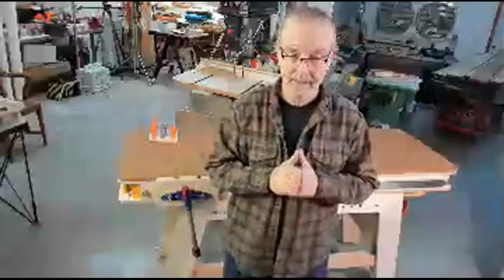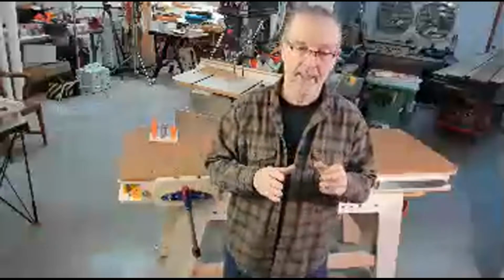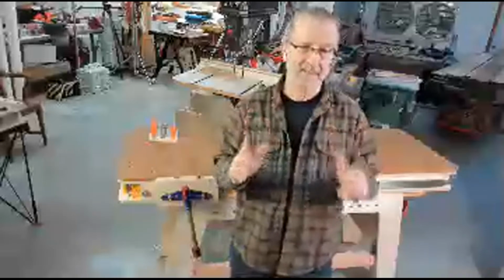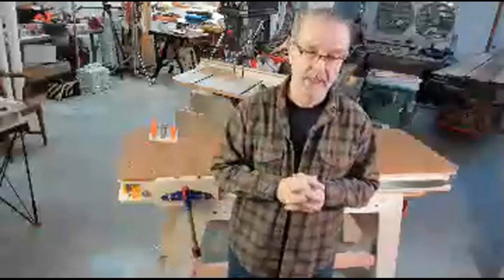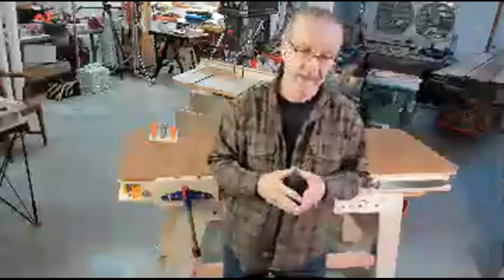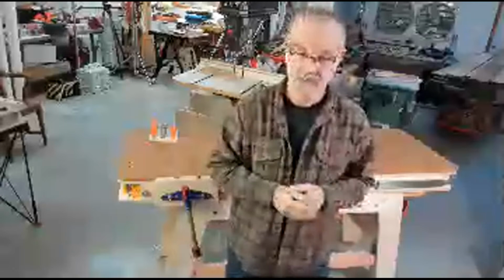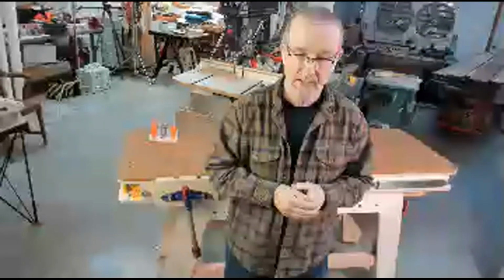So basically, this bench is all made out of plywood and MDF. Yeah, that's kind of a weird material for a workbench, but it's extremely heavy duty. It's very, very heavy, and that's very deliberate. It's an open base design, as you can see under here, so you can store things and put things in here.